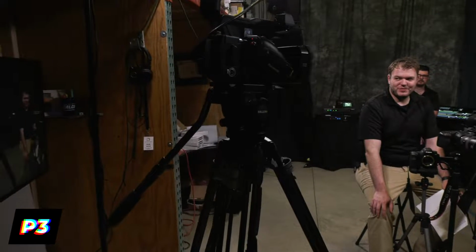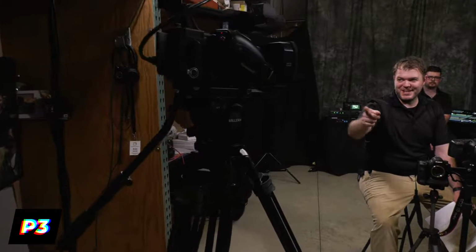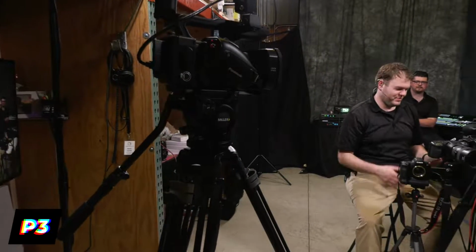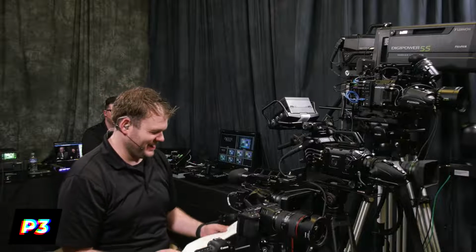We have a very nice Miller tripod with a nice dolly on one, and then we have another basic tripod on the other. However, the Miller is our primary dolly cam, and it looks great. So anyway, that's the camera we're using for filming. That's the dolly cam right there, so you can see it. And you can see our program monitor in the corner. As you can see, there was a lot of setup that went into this.